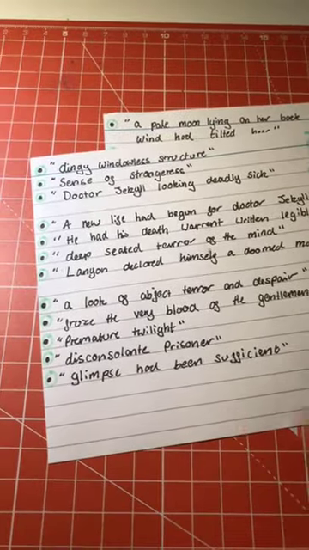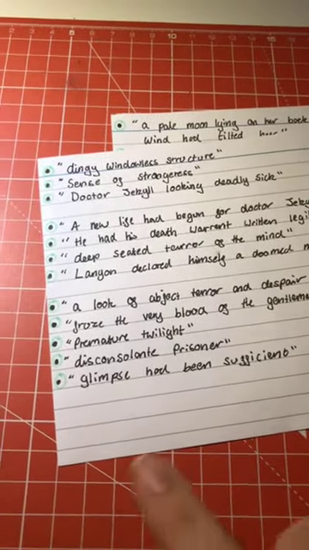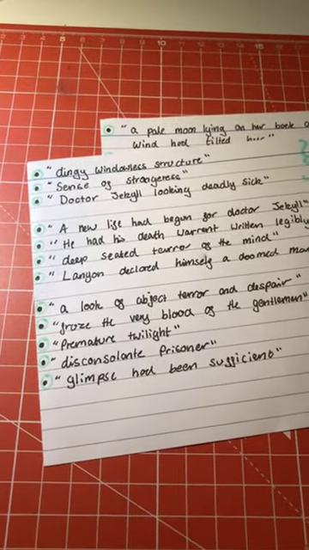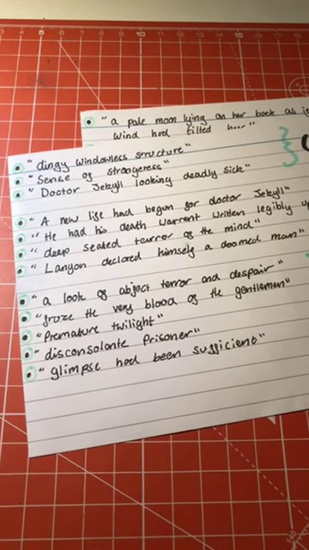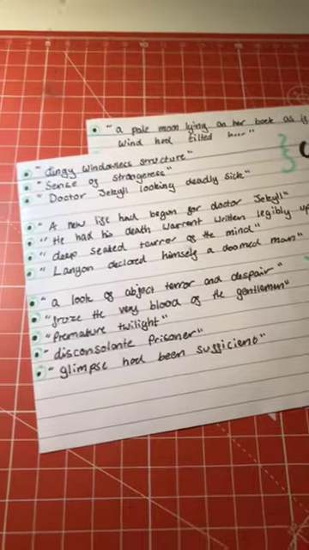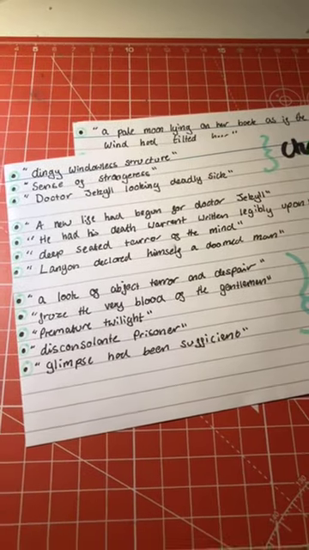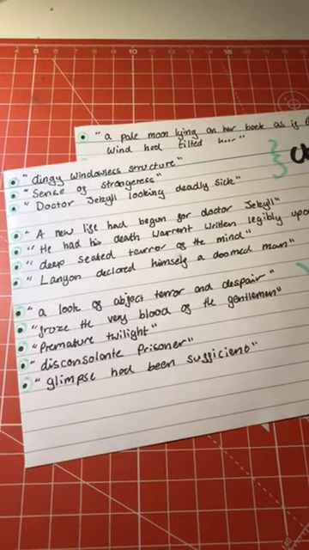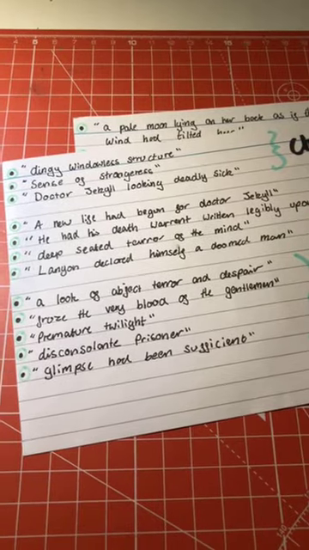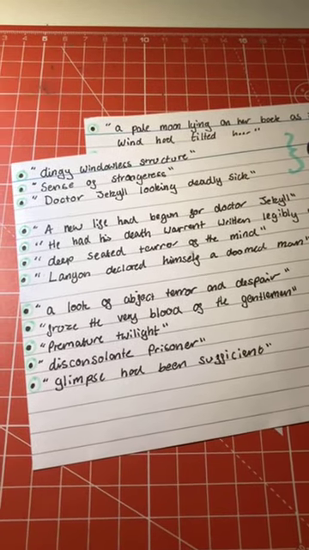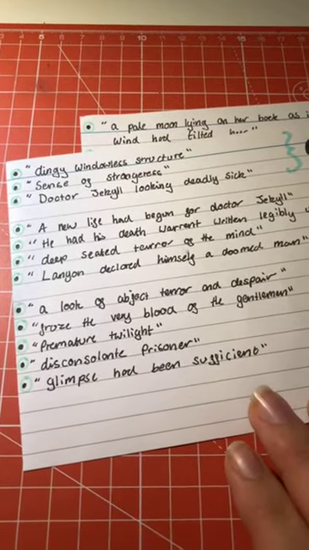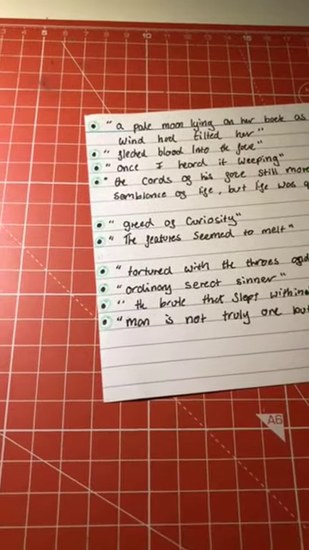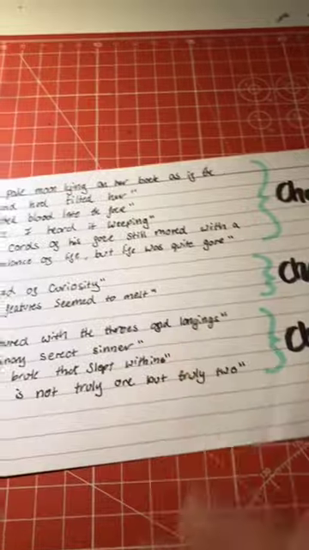And this final one is talking about how a glimpse had been sufficient. Just the glimpse of Jekyll's face before he slams the window is enough to terrify Utterson and Enfield so much that they immediately leave, and they can't even express what they're talking about. So it's that whole idea of a very glimpse being sufficient. Moving on to chapter 8 now.